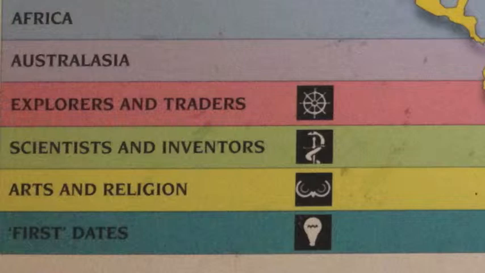On this same key, we also have some colors that have icons or symbols next to them. They don't seem to be associated with regions of the world. They have headings such as explorers and traders, scientists and inventors, arts and religion, and first dates. What do you think these might mean? What do the symbols or icons right next door look like to you?